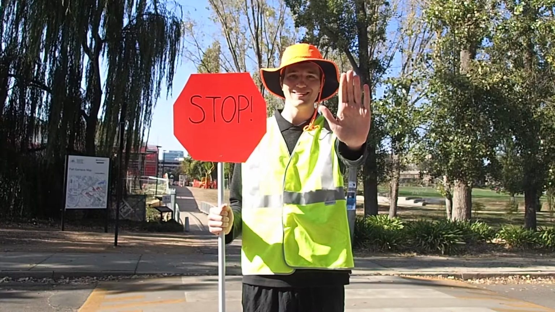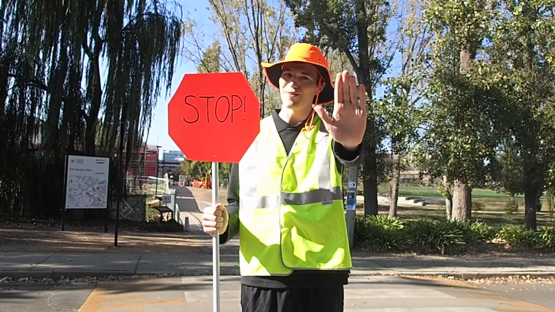Stop! Pectineus is innervated by the femoral nerve, not the obturator.